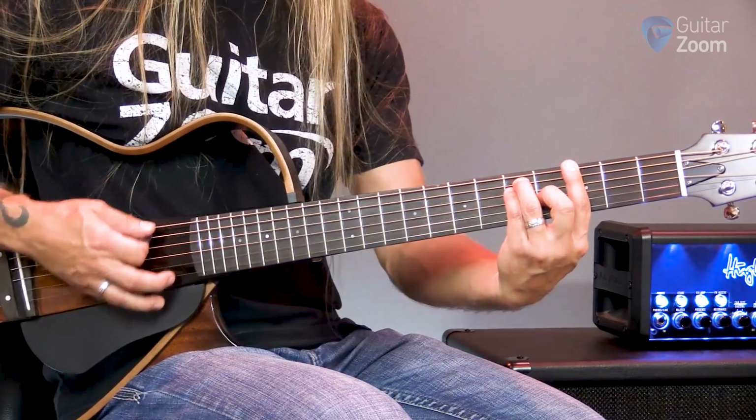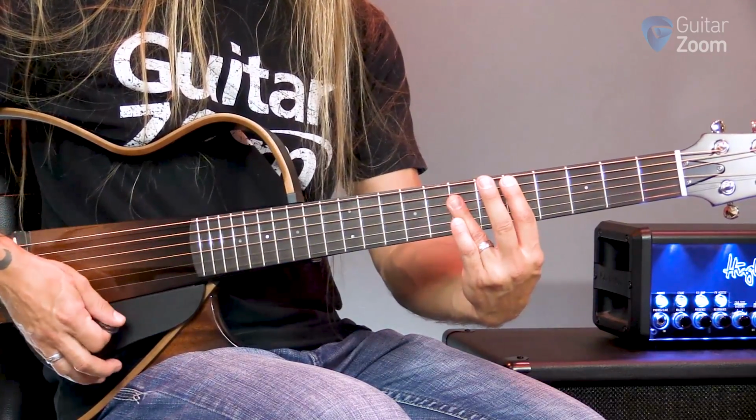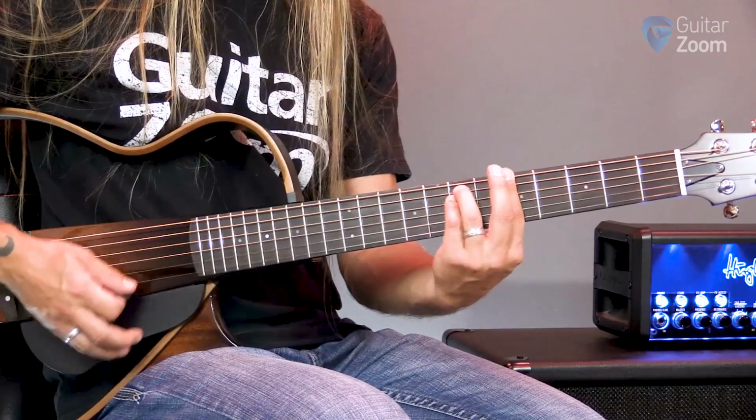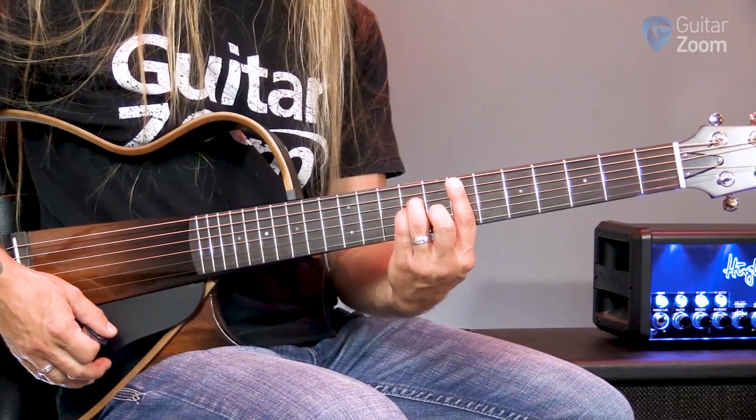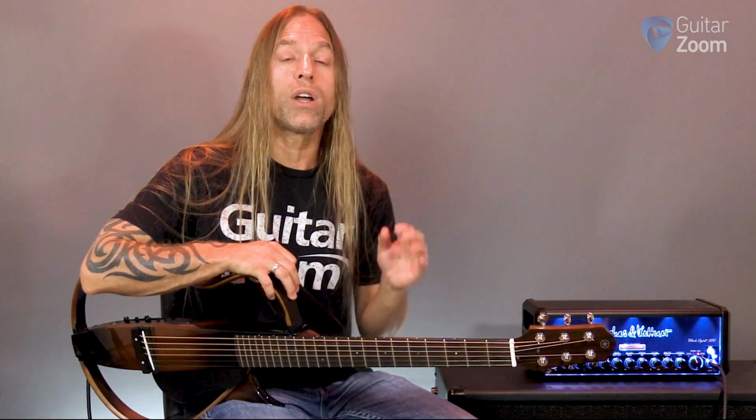So 1, 4, and 5 are major, and 2, 3, and 6 are minor. Now, through a lot of different exercises and things that we're going to do in the guitar course, we're going to learn to hear those, and we're going to hear different, what we call chord progressions, how different chords move to each other.